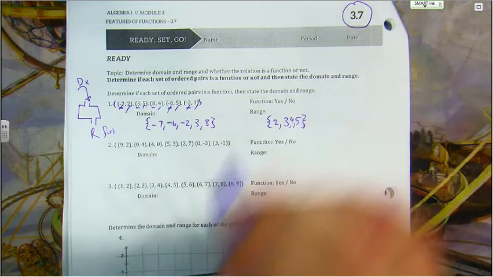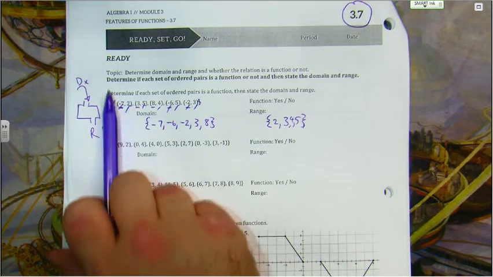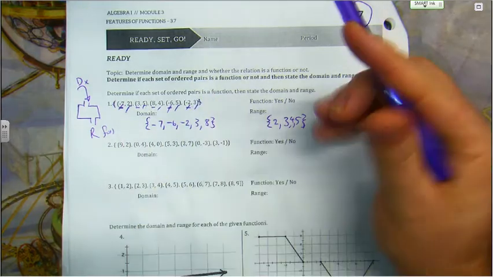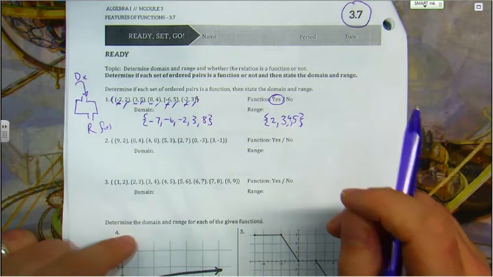Is this a function? Well, would this pass the vertical line test? Yeah, because nowhere on the same x do I have two y's. So yes, this is a function. Let's do the next one.